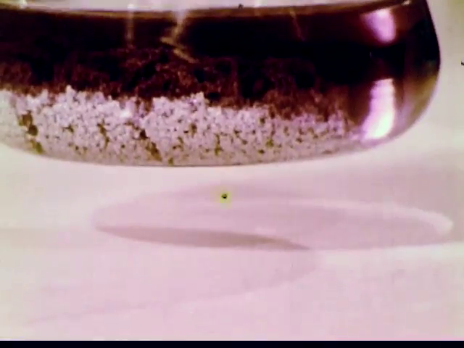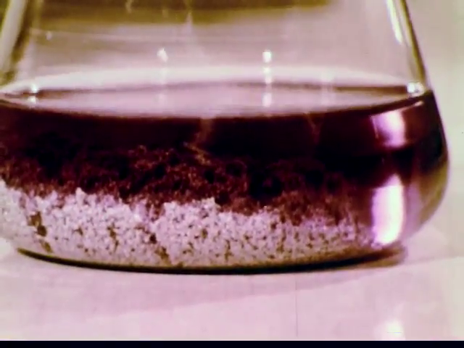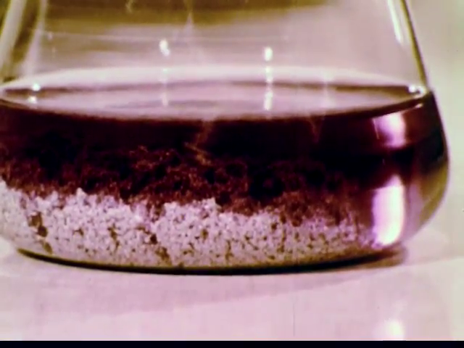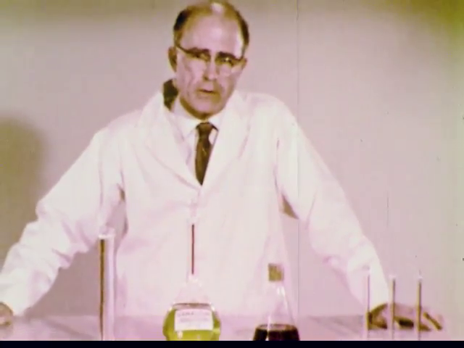Now the green color disappears. Finally, a violet solution forms which undergoes no further reaction. What really has happened? Was the vanadium reduced? If so, to what oxidation state?